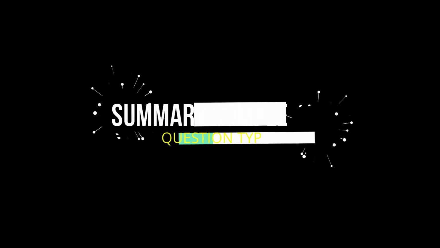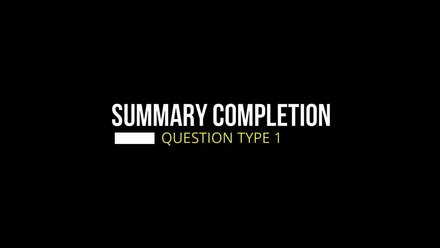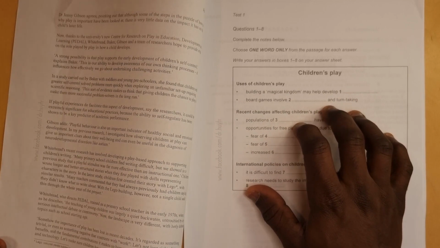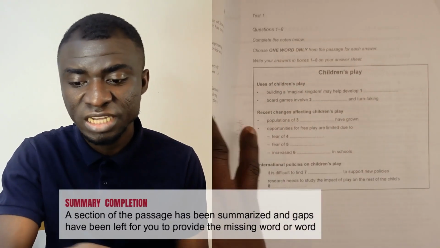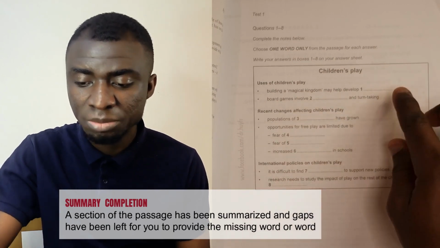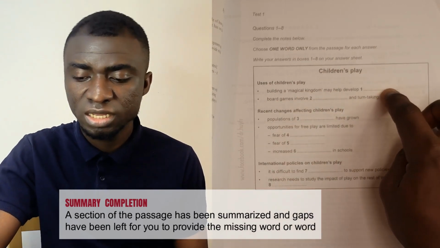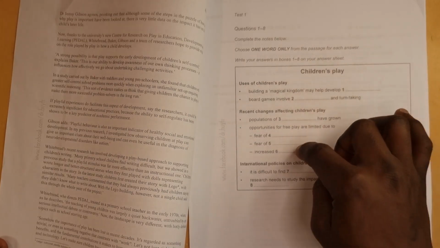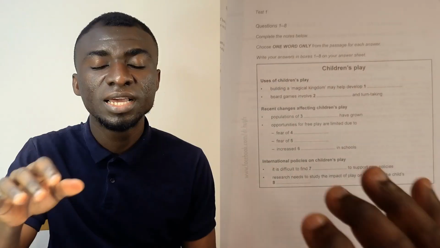The first question type we're going to talk about is this. This is an example of a summary completion. This is where a section of the passage has been summarized and some gaps are left for you to provide answers. Now, what I want you to understand here is that every answer you need to fill up these gaps can be found in the passage, and it is up to you to deduce strategies to find the answers from the passage.